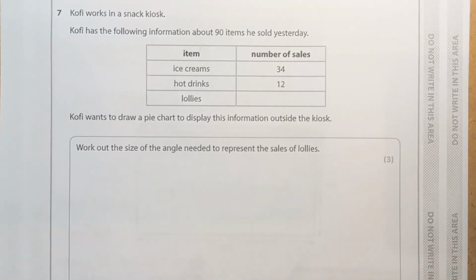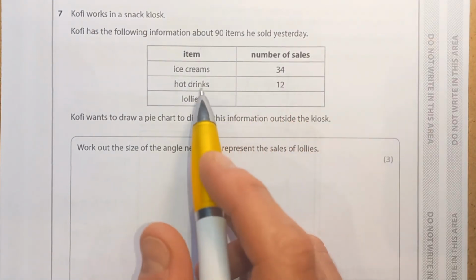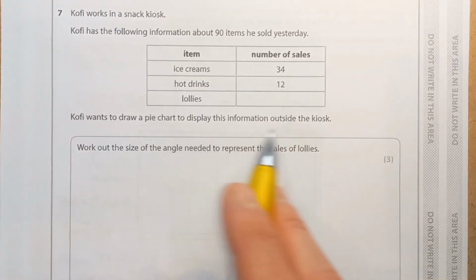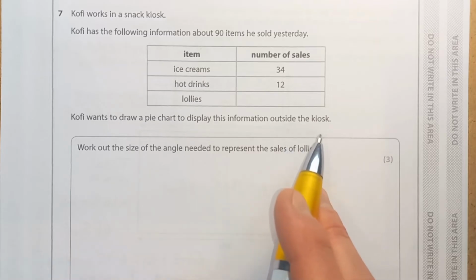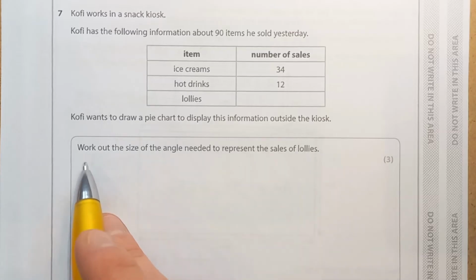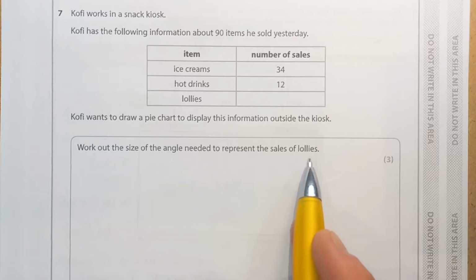Question 7. Kofi works in a snack kiosk. Kofi has the following information about 90 items he sold yesterday. So ice creams, he sold 34 of those. Hot drinks, 12. Lollies, we don't know. Kofi wants to draw a pie chart to display this information outside the kiosk. Okay, right. And they've asked us to work out the size of the angle needed to represent the sales of lollies.